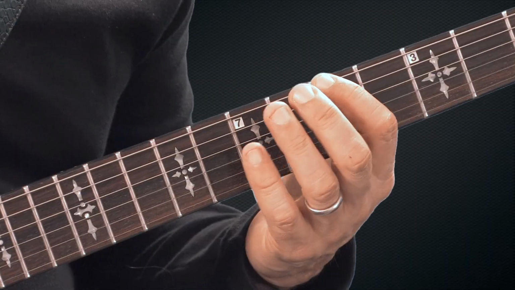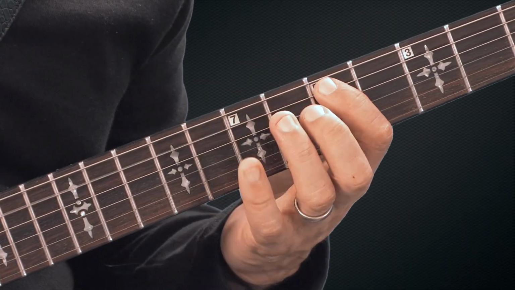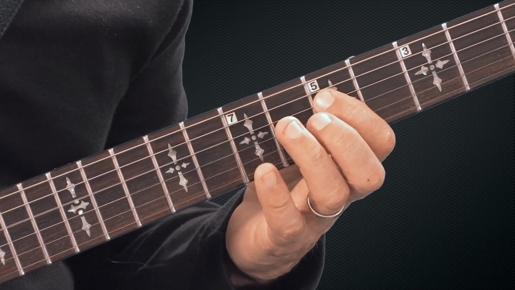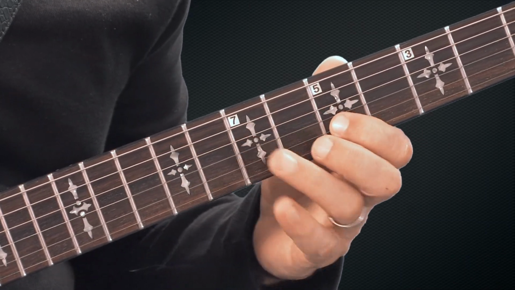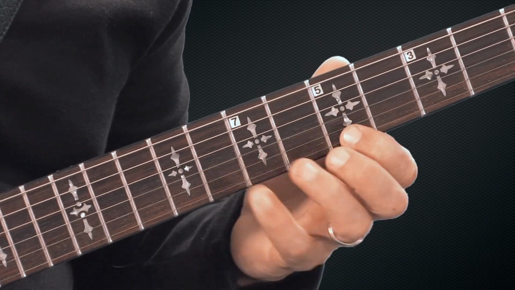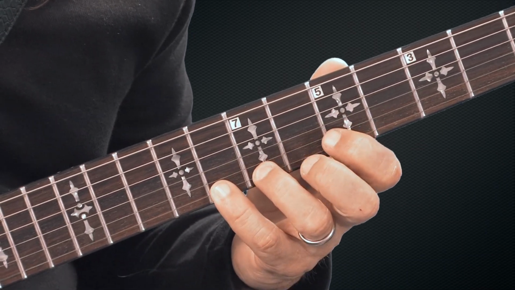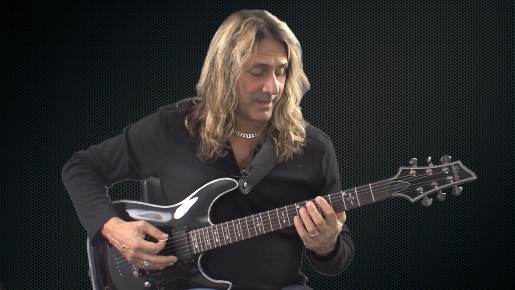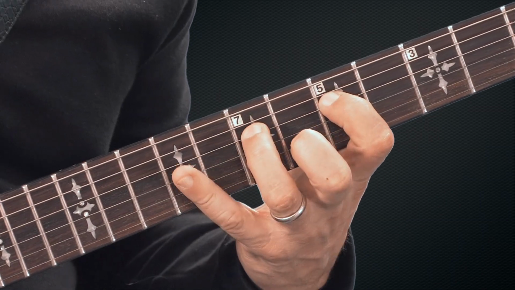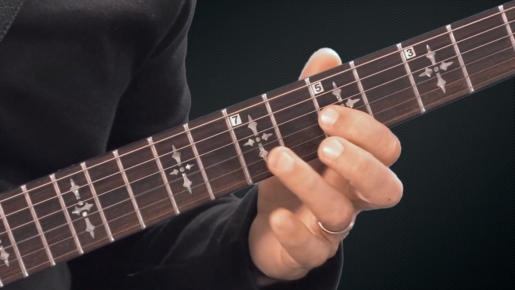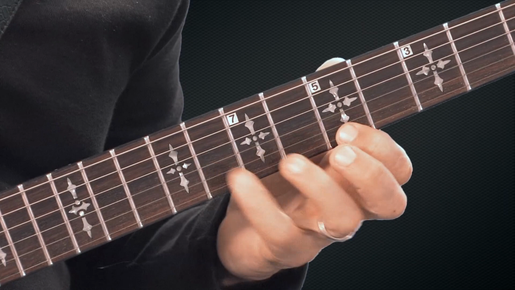So again, the notes are A, B, C, D, E, F, G, and then back to A, B, C, D, E, F, G, A, B, C. And a great way to memorize these, as in the other scales, is with finger patterns. 1, 3, 4, 1, 3, 4, 1, 3, stretch 4, 1, 3, 1, 2, 4, 1, 3, 4.